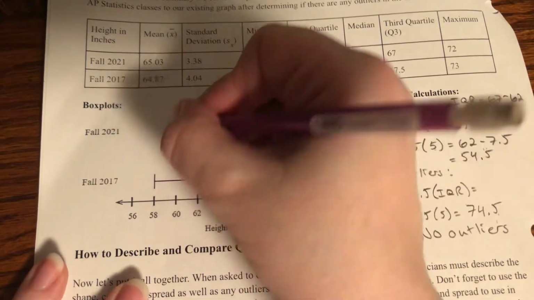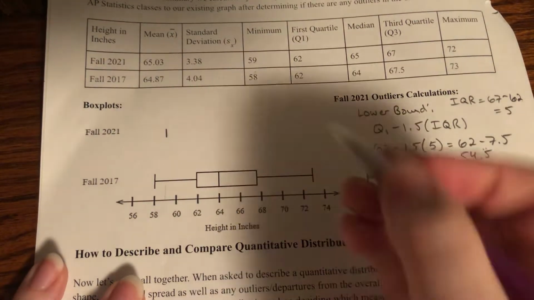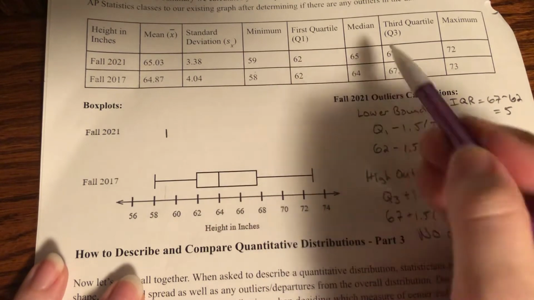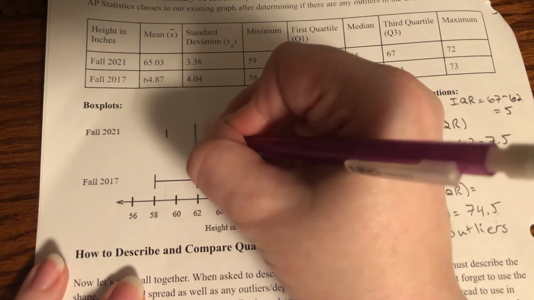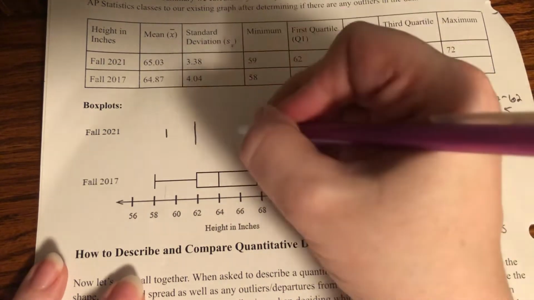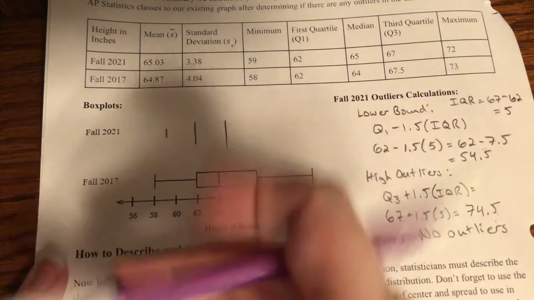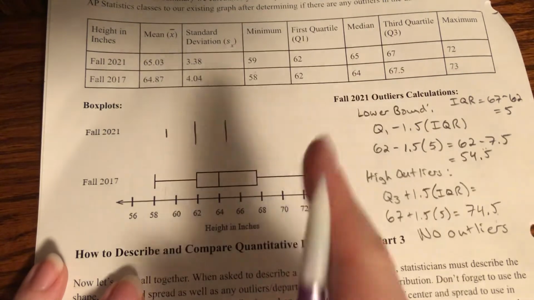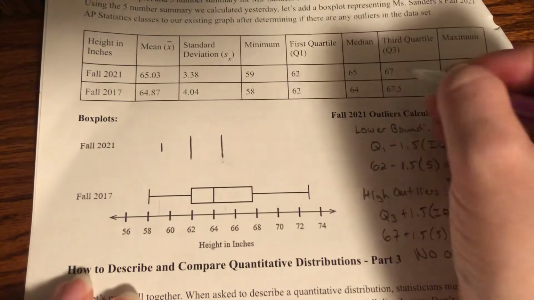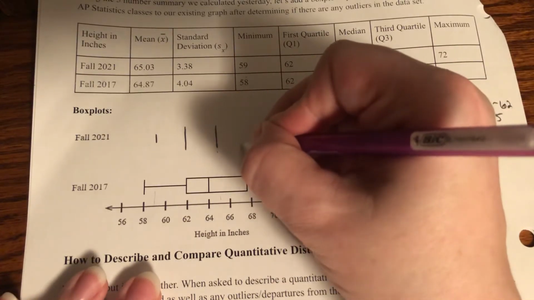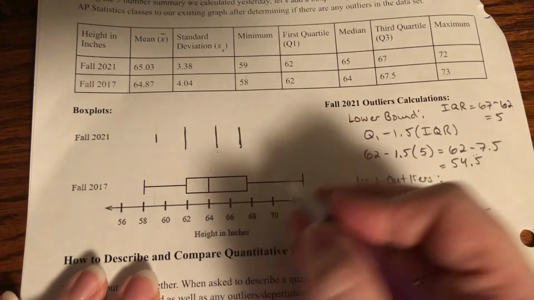All right, my minimum is 59, so right in the middle there, I'm going to need a little tick mark to show the end of my whisker. First quartile is 62, same place where the other one was. My median is at 65, so right in the middle there. If you get one of these a little bit longer than the other, that's okay. It's one of the reasons we use pencil, so we can clean it up. And let's see, 67. So again, kind of halfway between the 66 and the 68.